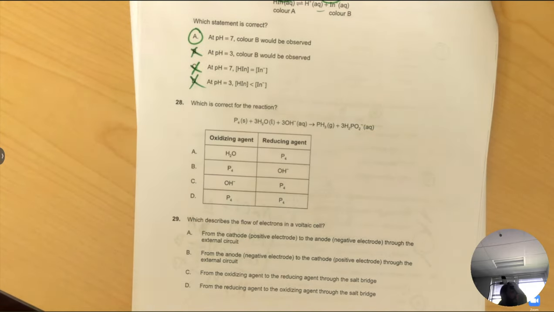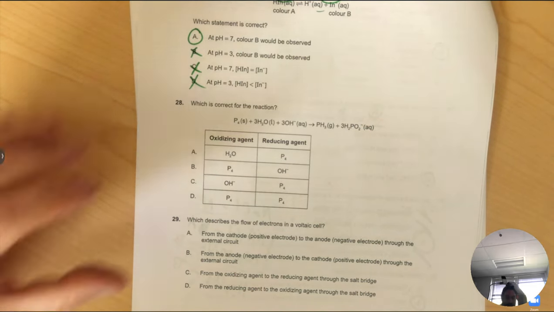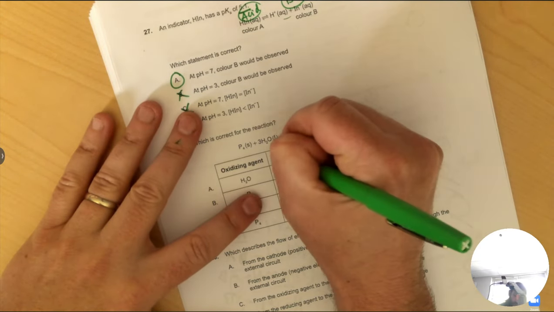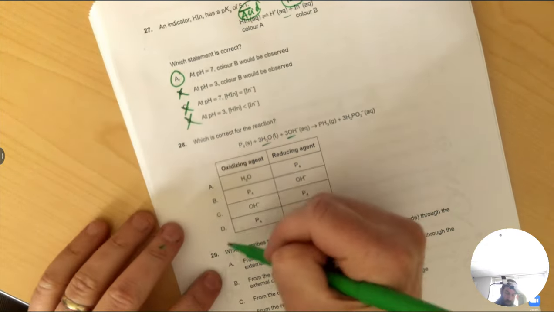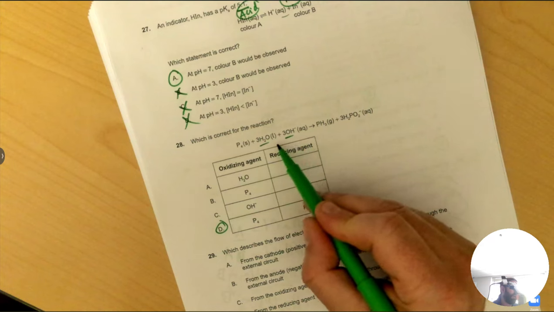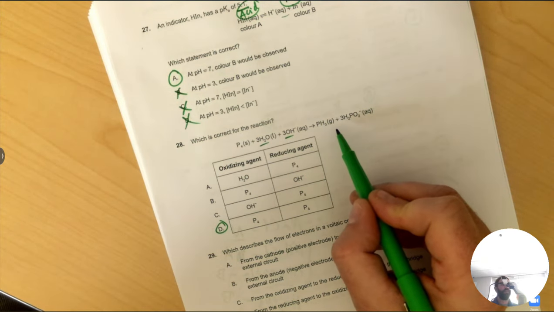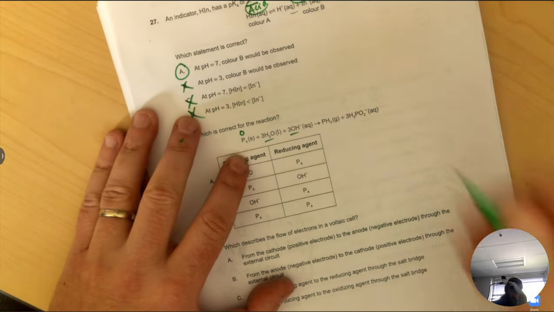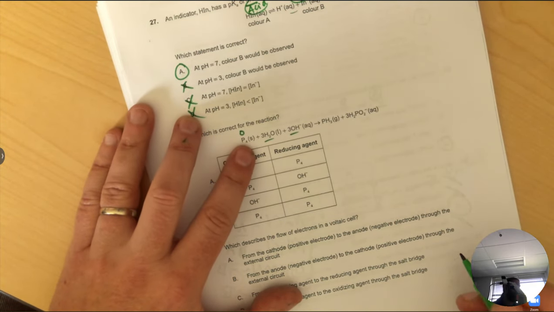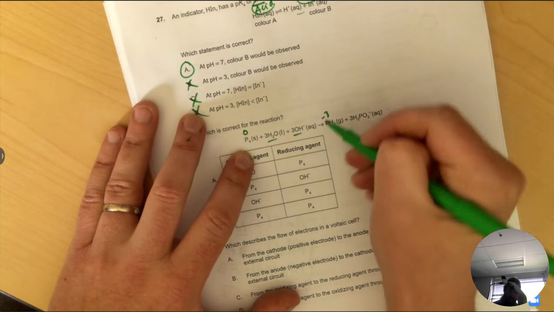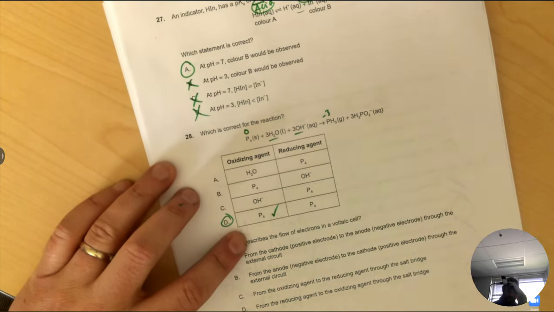All right, which is correct for this reaction. So we need to know oxidizing and reducing agent. Just looking at this really quickly, I can tell you that the answer is D. And the reason why is because unless you're forming elemental oxygen and hydrogen, or you're forming a peroxide compound, the oxidation state of O and H will stay the same. But let's just see. Phosphorus goes here from 0, this is an elemental form over here, to -3. So phosphorus is reduced to form that, which means it is the oxidizing agent.